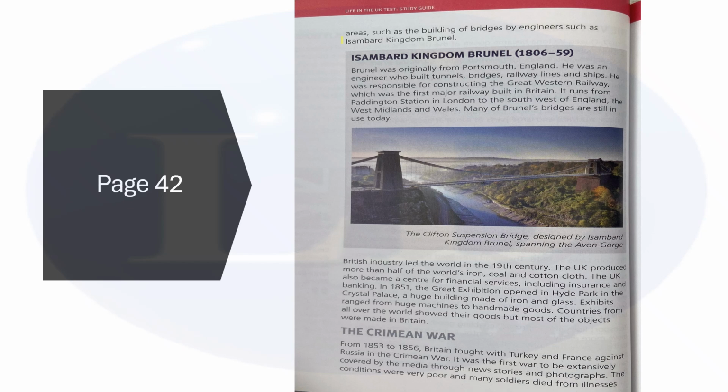Okay, so that's why these things, basically the invention of steam, then the development of the Bessemer process where you could produce so much steel, and then the building of bridges and railway, are the main factors of the expansion of the British Empire. So one of the engineers, whose name was Isambard Kingdom Brunel, is mentioned here, and this is our last topic for today. Brunel was originally from Portsmouth.